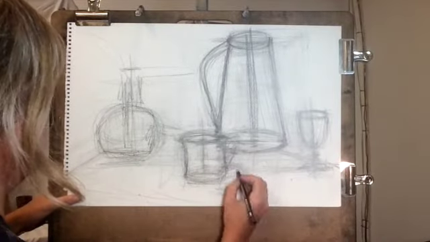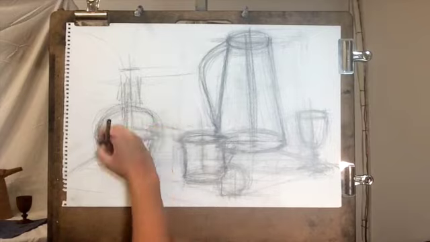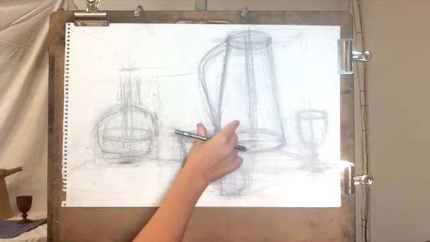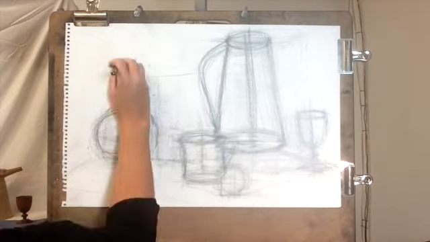So try not to be too precious with your drawing, right? Early on, it will hold you back because you're committing to something that is not quite right. So I'm constantly citing, measuring one object to the next.